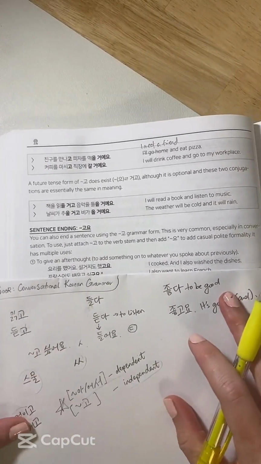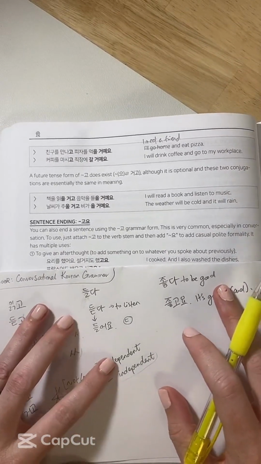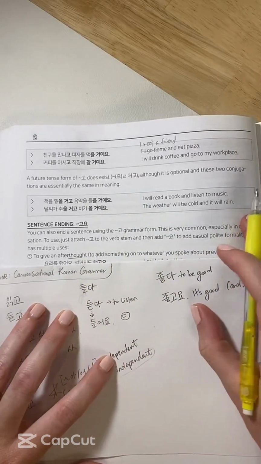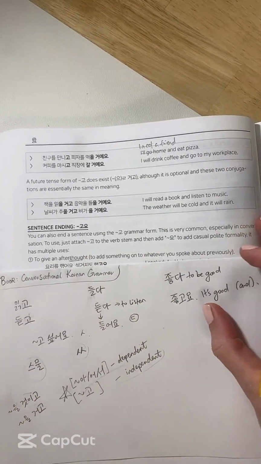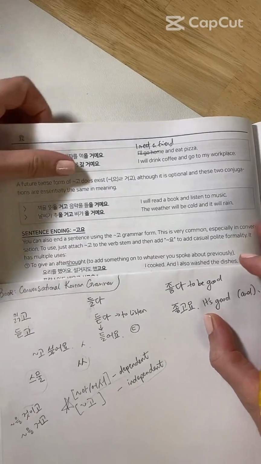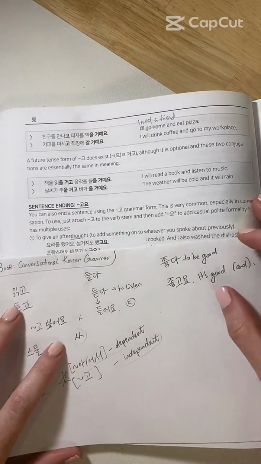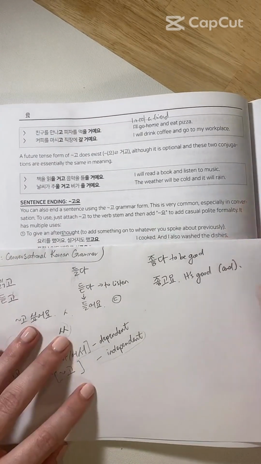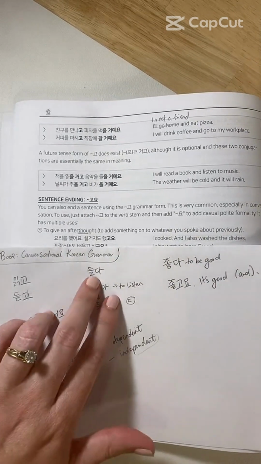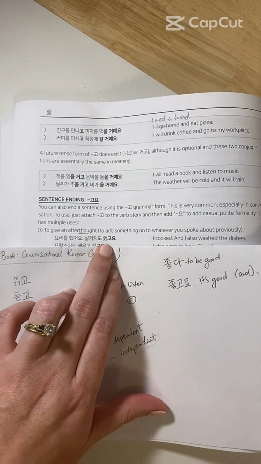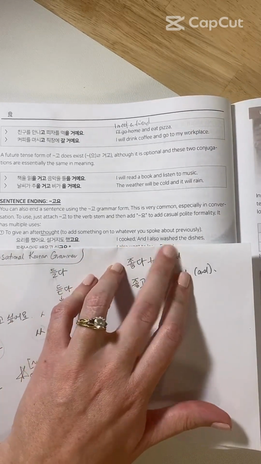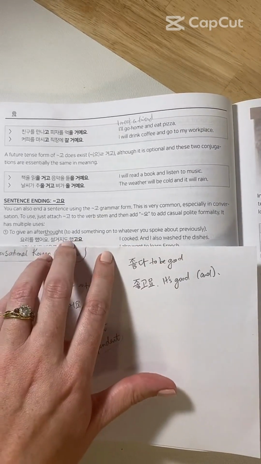Anyway. So one way that this 고 is used is to add an afterthought. Say you were talking about something and after you've finished, you want to add another point, something else that you thought of. You can use this 고요 to indicate that, also this thing. So for example, 요리를 했어요. 설거지도 했고요. It means I cooked. Oh, and also I washed the dishes.